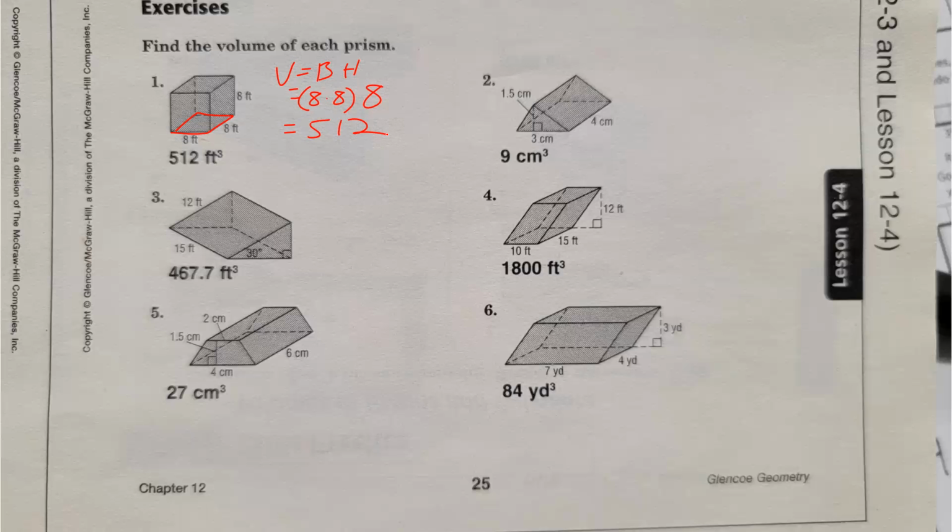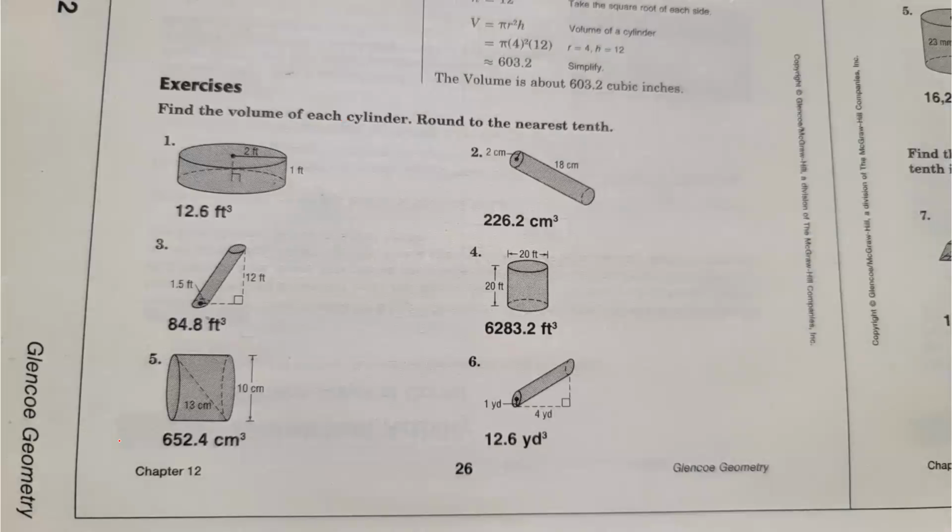All right, let's go on to the other one. So the cylinder's volume, number one, we have 12.6 cubic feet, 2, 226.2 cubic feet, 3, 384.8 cubic feet, 4, 6,283.2 cubic feet, 5, 652.4 cubic feet, and 6, 12.6 cubic yards.